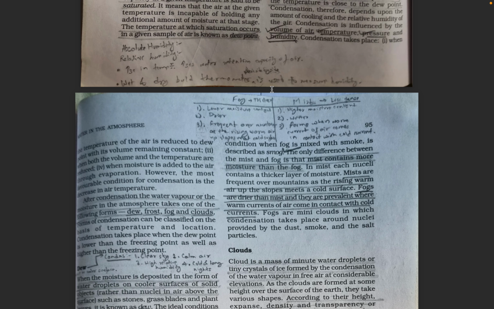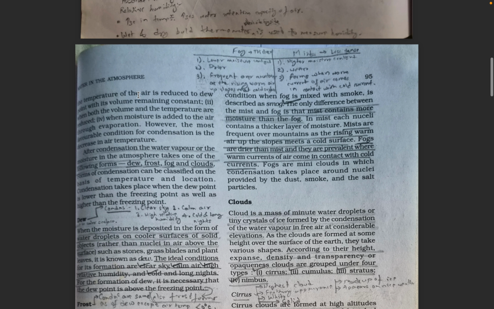And as the temperature decreases with the increase of pressure and decrease of volume, it gets closer to the dew point, and condensation becomes easier. And the more the humidity, the closer it is to reaching the dew point or the condensation phase. So condensation takes place when the temperature of the air is reduced to the dew point.